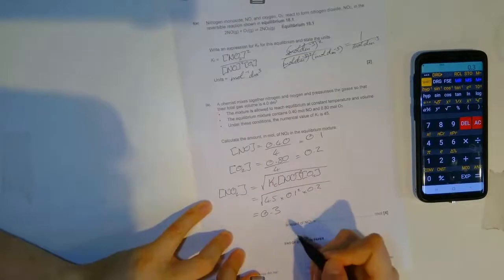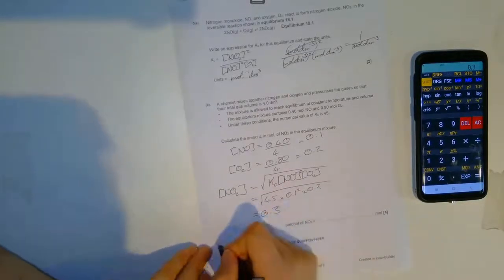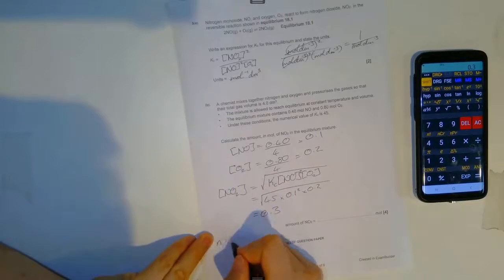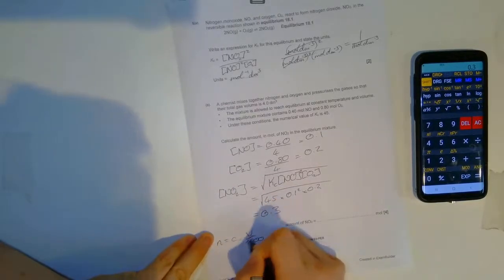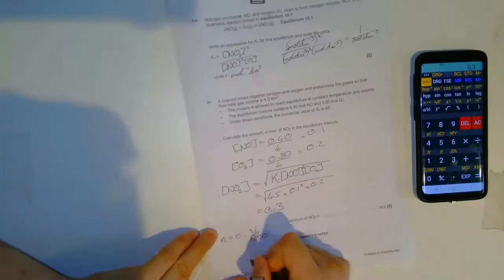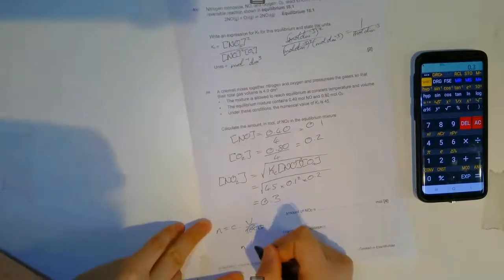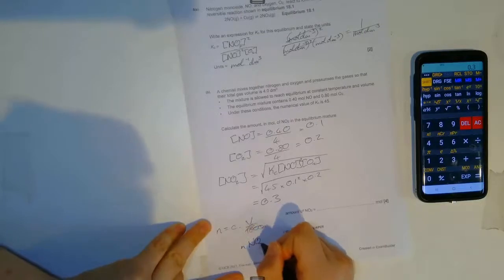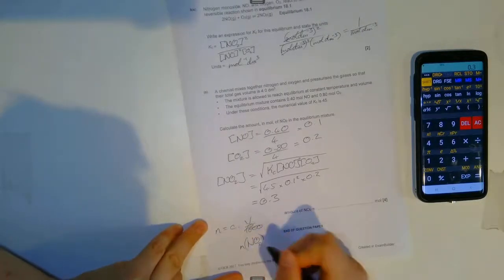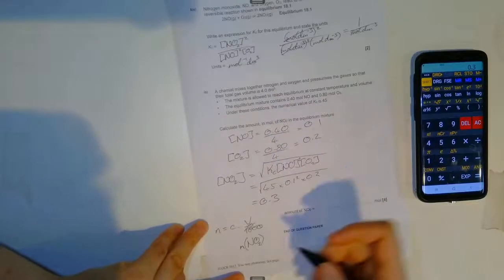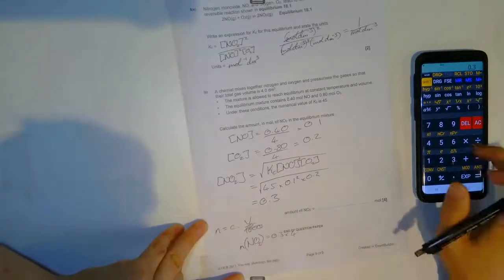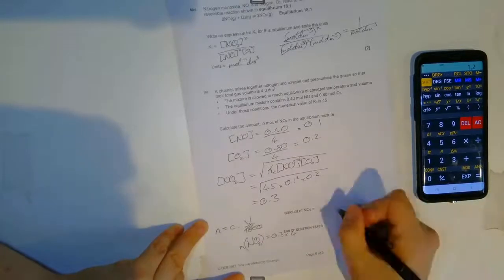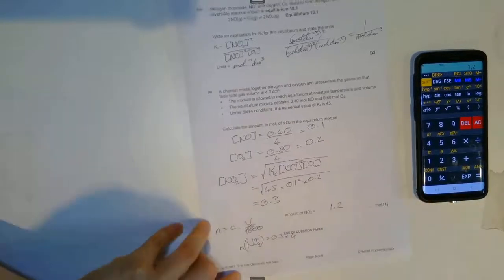But that's our concentration. We need it in number of moles, so n equals C times V over 1,000, or C times V. So our number of moles of NO2, because of course we've been told our volume in decimeters cubed anyway, is 0.3 times by 4, which is 1.2. That's it. That's done. Okay.